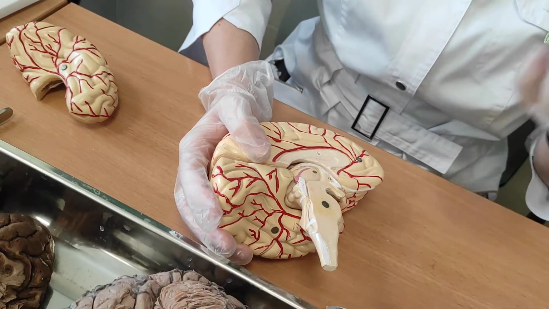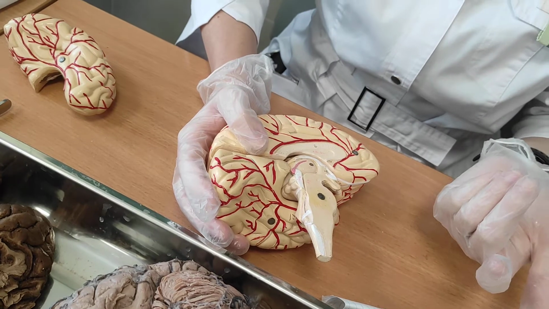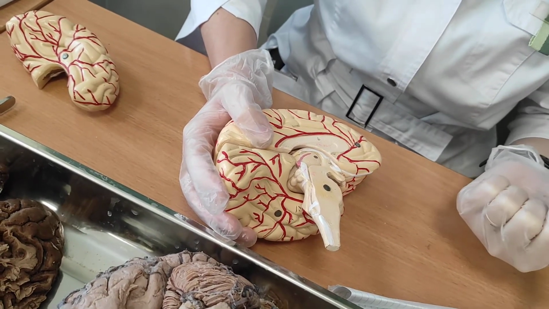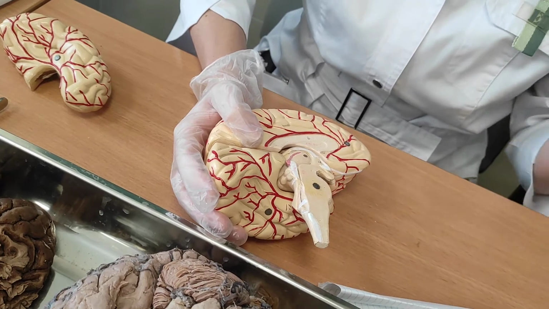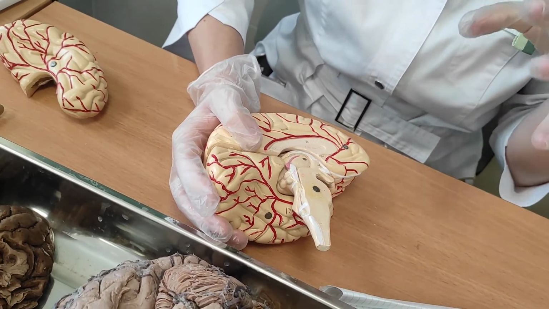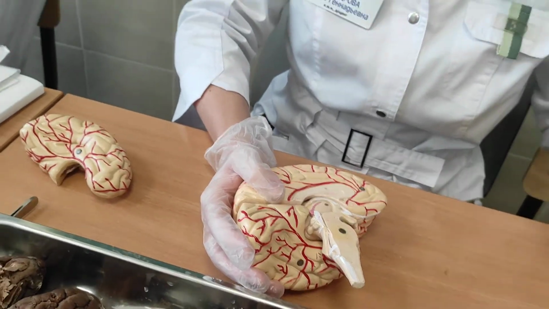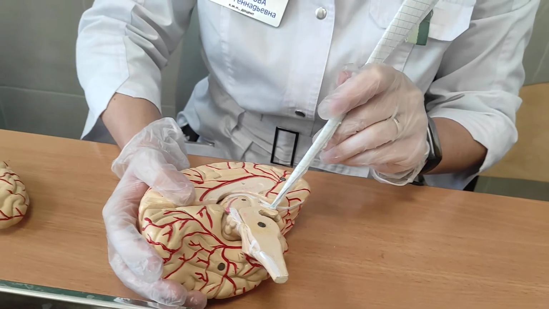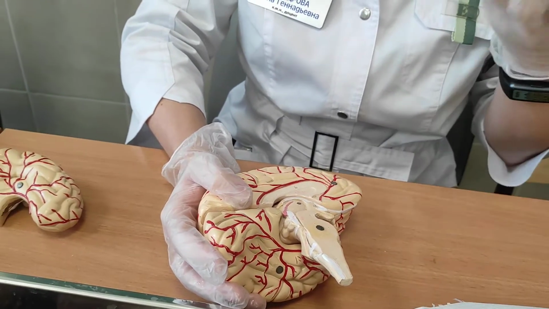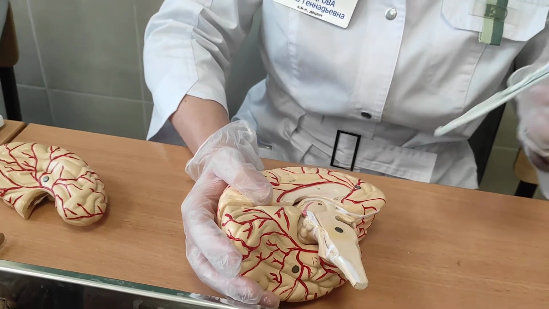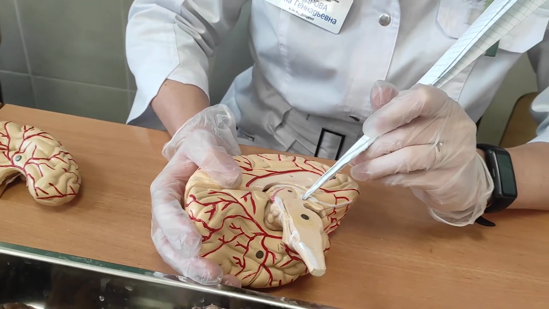Prolactin, what else? Thyrotropic hormone, which regulates functioning of the thyroid gland, adrenocorticotropic hormone, which regulates function of the adrenal gland, somatotropic or growth hormone, which regulates growth. And melanocyte stimulating hormone, which regulates skin color and fur color in animals. That's it.